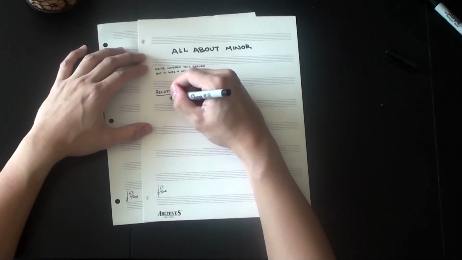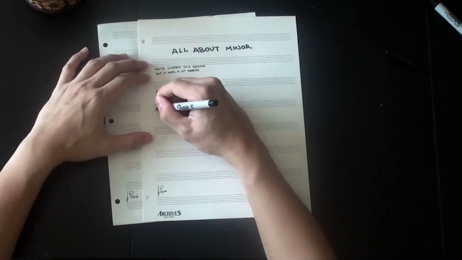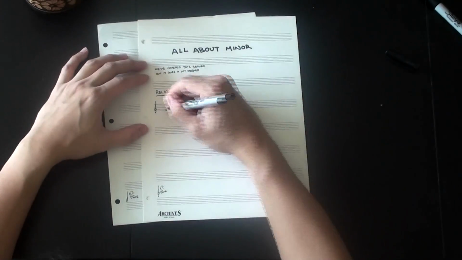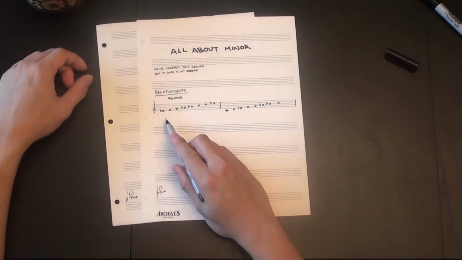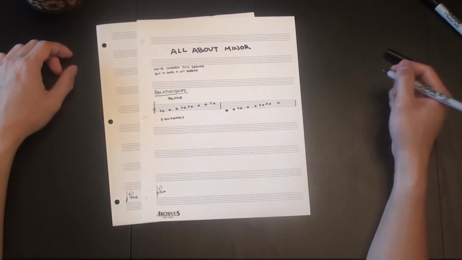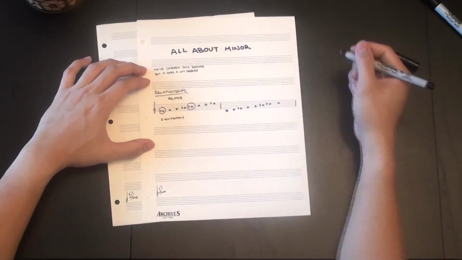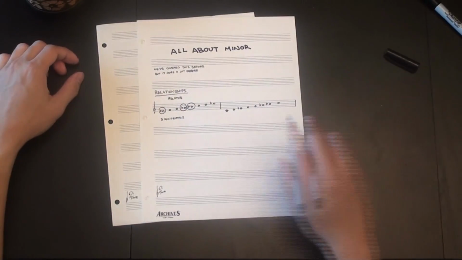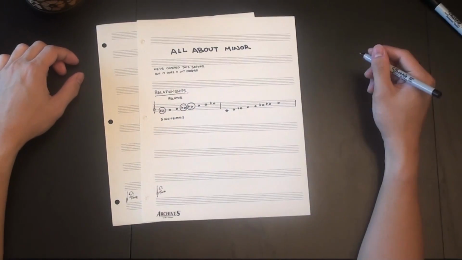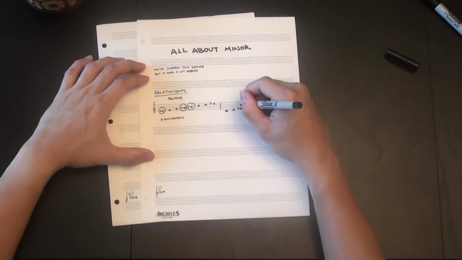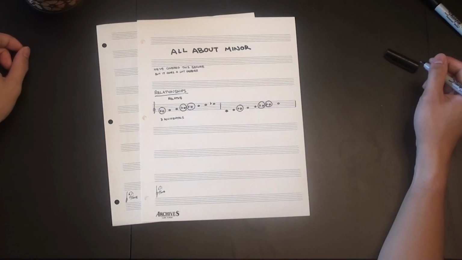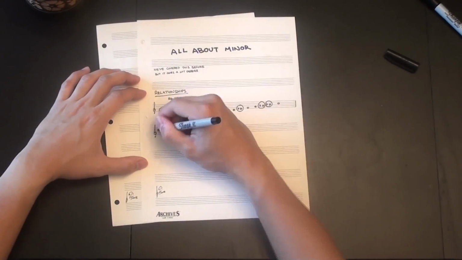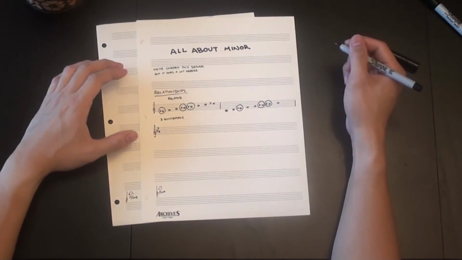The first of those is what's called a relative relationship. For instance, let's take a look at E flat major and C minor. If we look at E flat major, we see three accidentals. We have a B flat, an E flat, and an A flat. Now let's take a look at C minor. You'll notice over here that we also have a B flat, an E flat, and an A flat. In fact, the notes of C minor are exactly the same as the notes in E flat major. This means the two keys will have the same key signature, in this case, 3 flats.